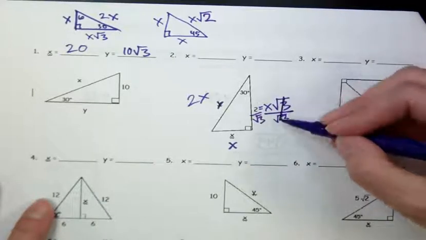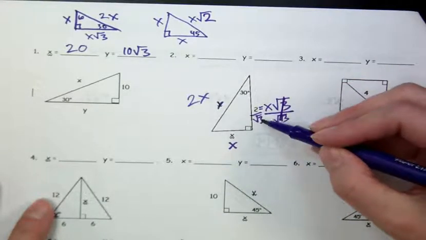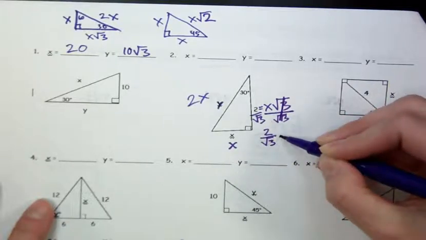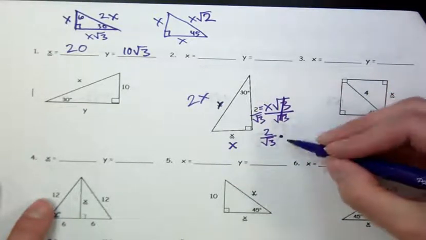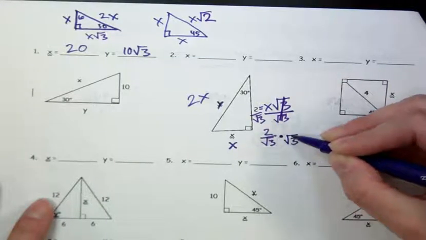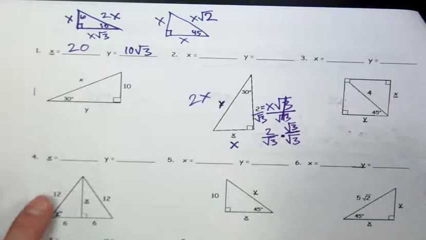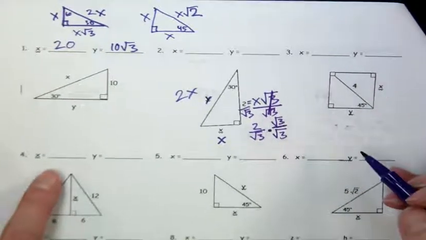Okay, so that cancels out. So x equals 2 over root 3. Can I leave it as 2 over root 3? No, what do I have to do instead? Yeah, so I multiply by root 3 over root 3. This is something a lot of people got mixed up on at the test, so that's your review.